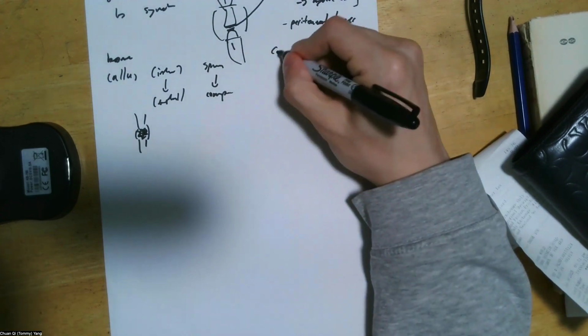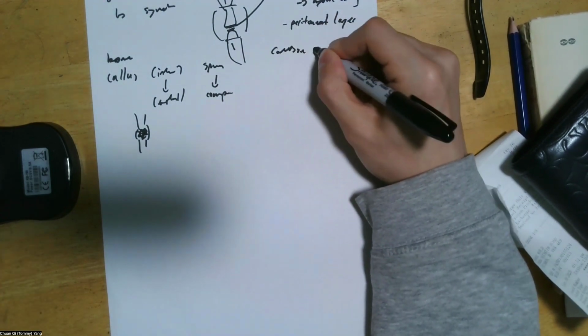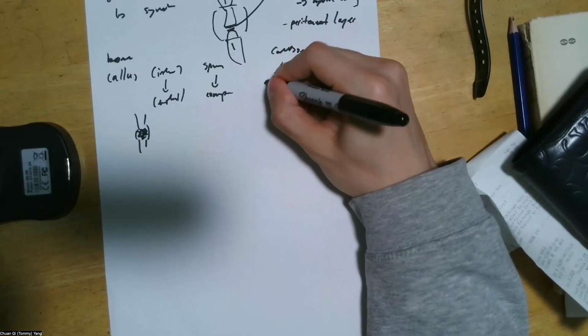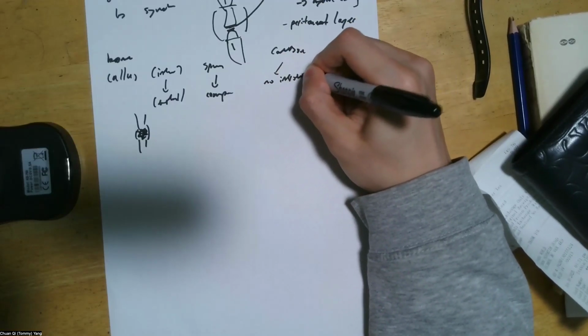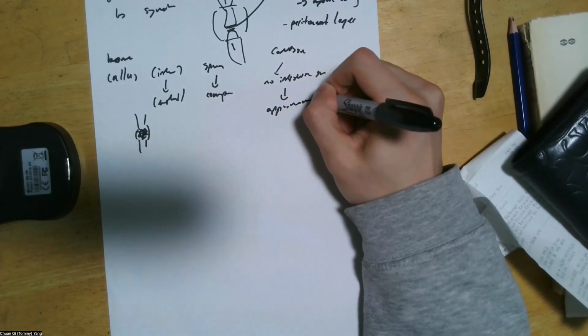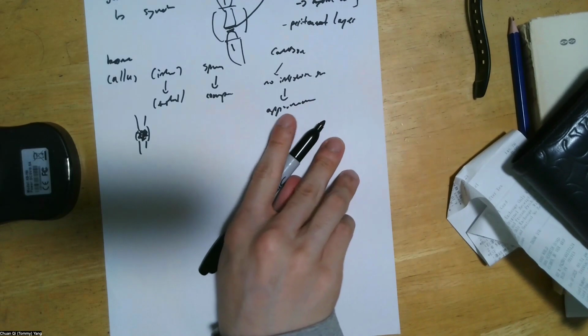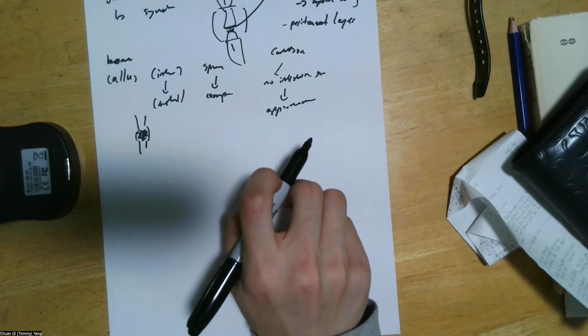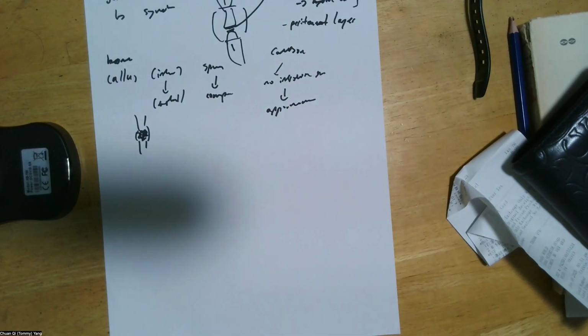In contrast, cartilage does not repair itself well. Because remember, we have no interstitial growth, we have to use appositional growth. So it doesn't heal as well because it's going to be maturing into new chondrocytes. It's going to be very weird. It's not going to be the same cells that were there before.